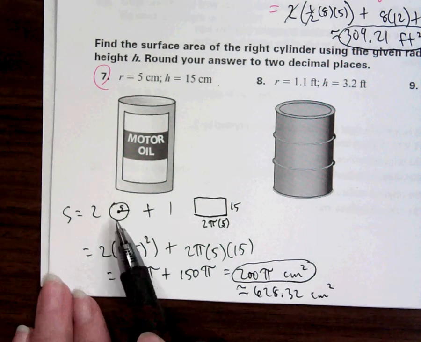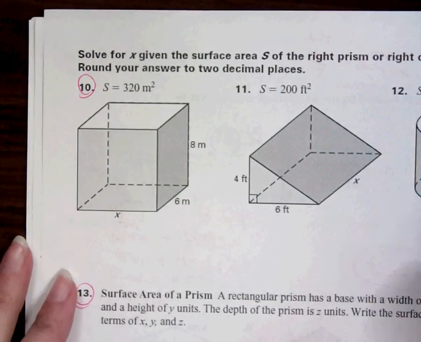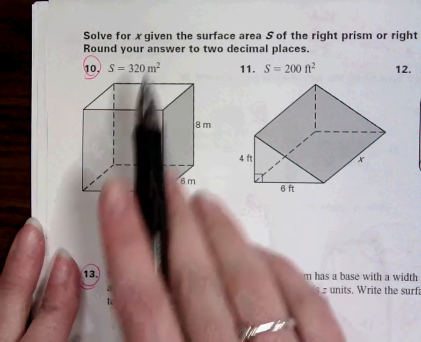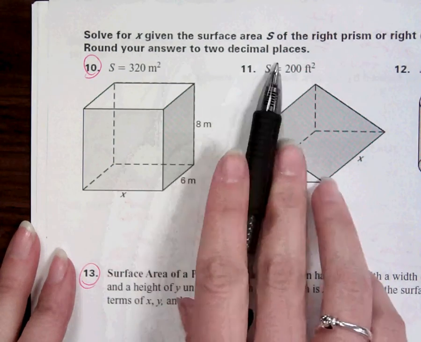Okay, so again, it's just understanding I've got two circles, one rectangle. Okay, let's flip it over to the inside and do some things that are maybe a little bit more difficult. So for number 10 here, it says solve for x given the surface area S of the right prism or right cylinder, round your answer to two decimal places.